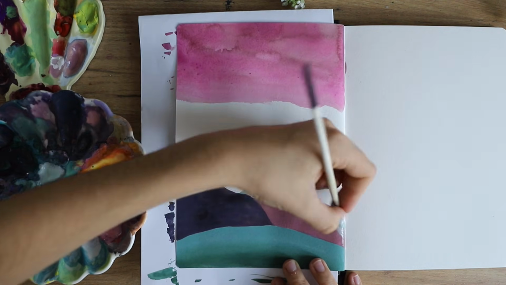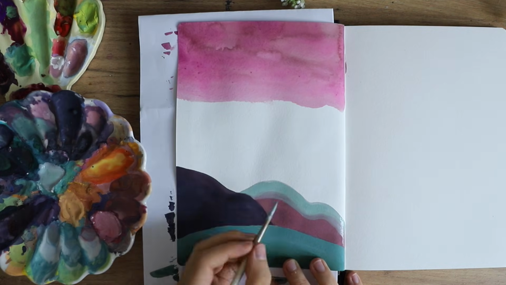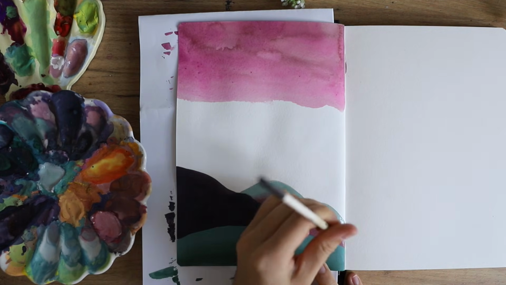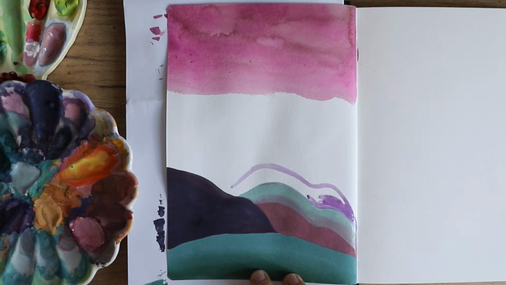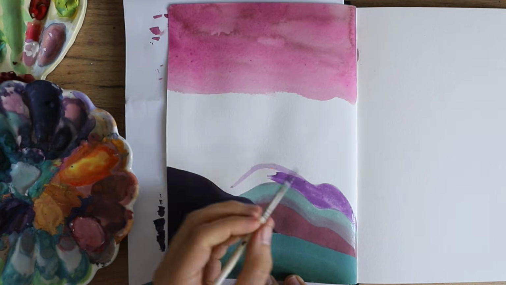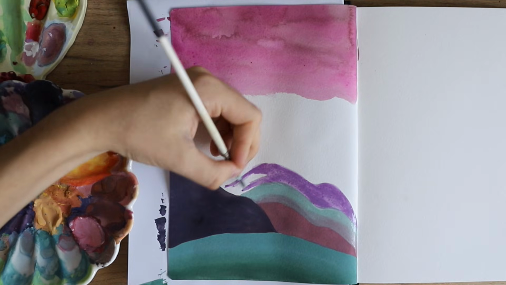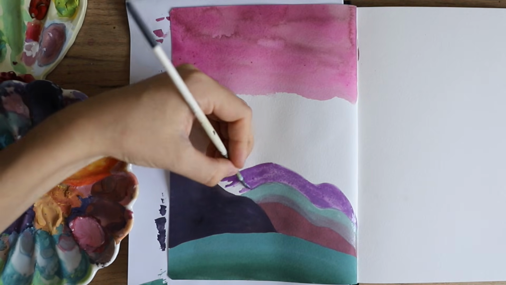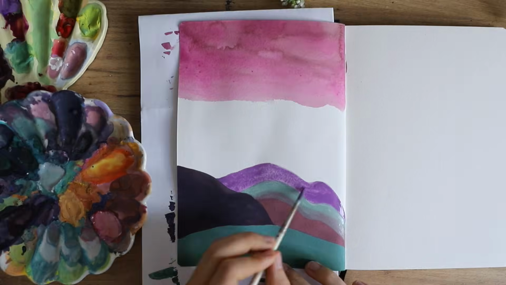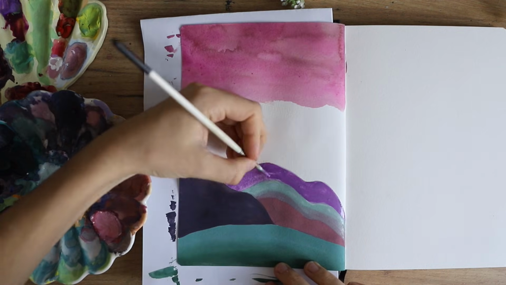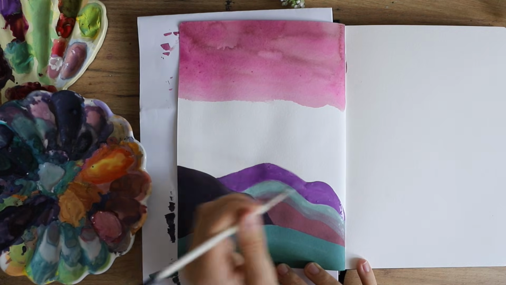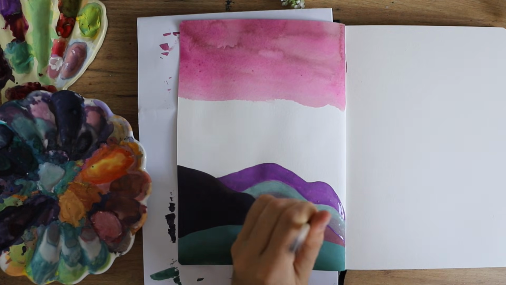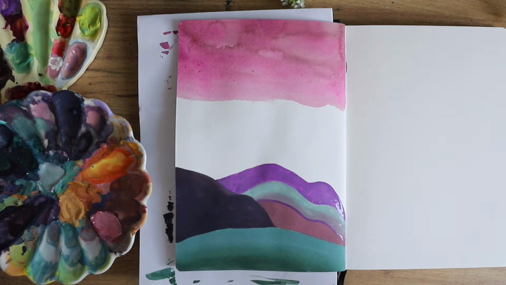So we have the green tones at the bottom, then we have the dark purple on the left, then we have a warm color on the right as well, then we have a little bit of green again, now we have a little bit of purple again. So you know what I mean. I'm alternating these colors a little bit and going back and forth between pink, purple tones and the more green tones. So now I'm doing some lines on here.